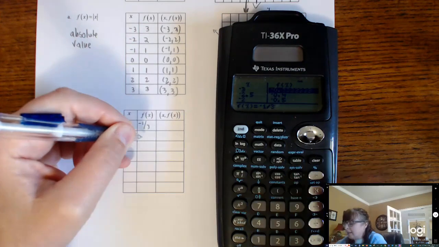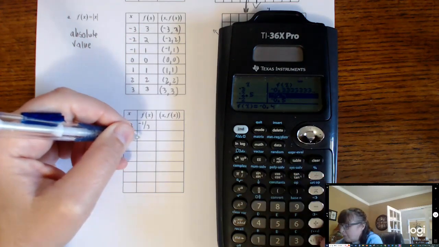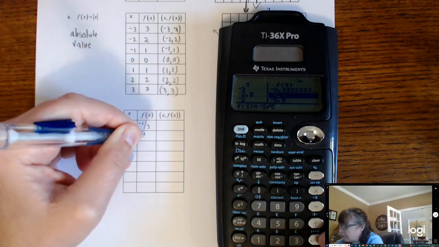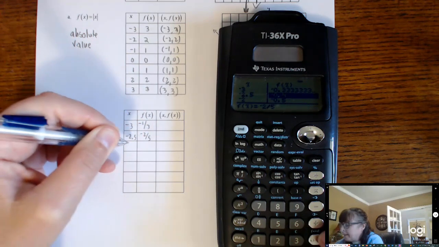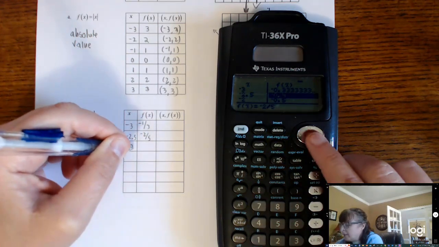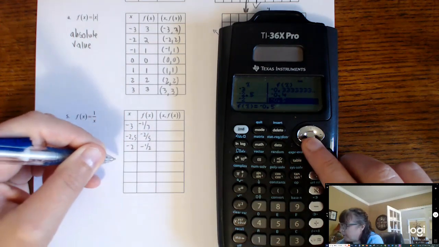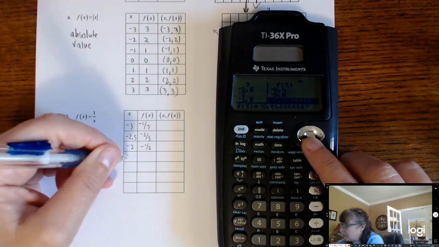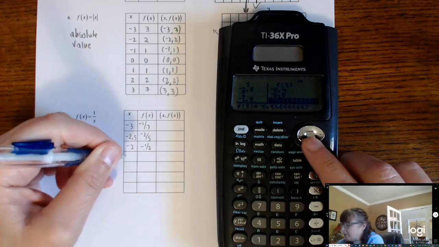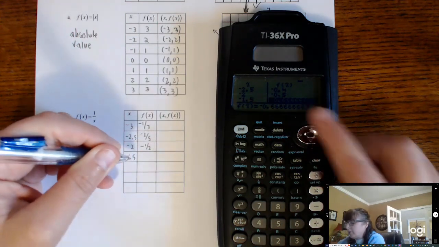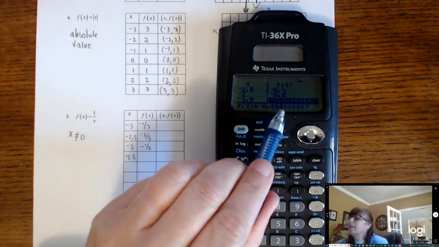and then -2.5, and that gives you -0.4. Hit the squiggle, gives you -2/5, and then -2 gives you -0.5. That's -0.5 or -1/2. If it's a terminating decimal, you can write the decimal, but see, this you would not want to write -0.67.